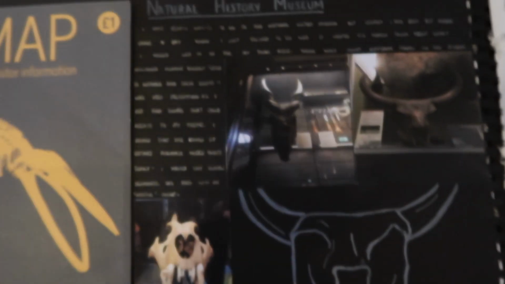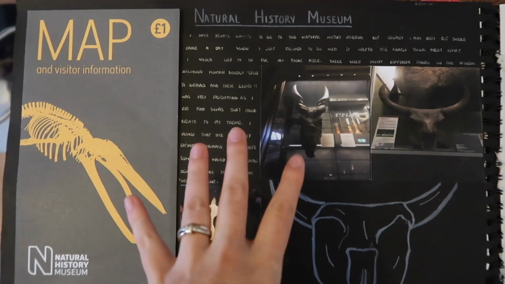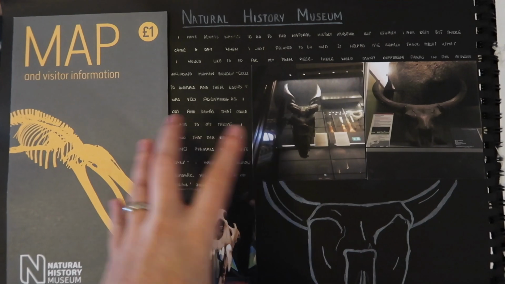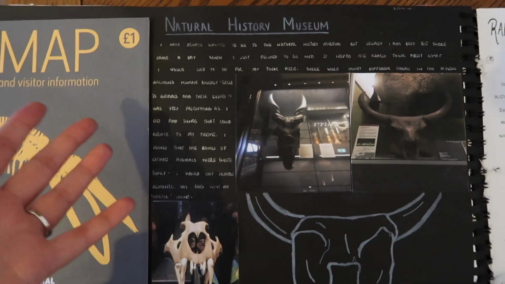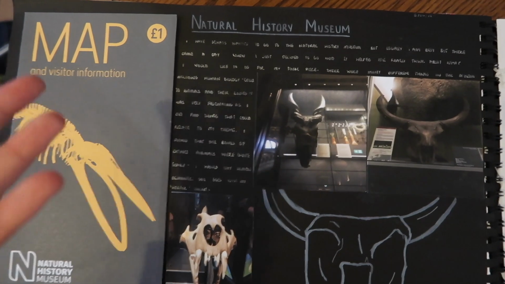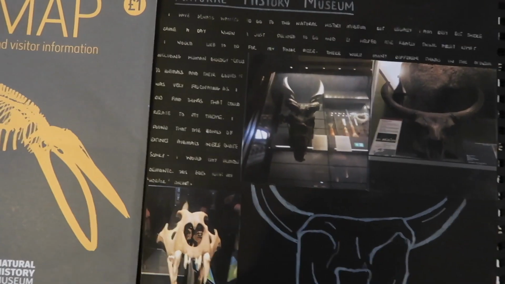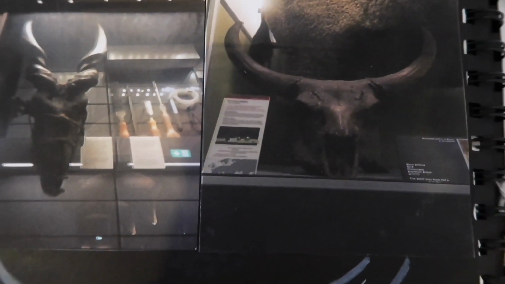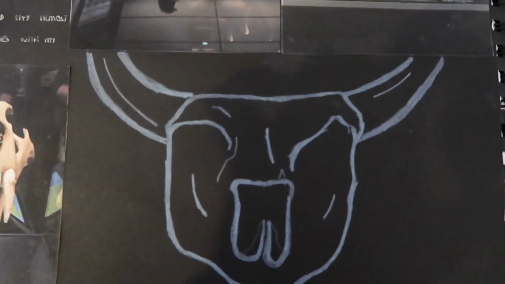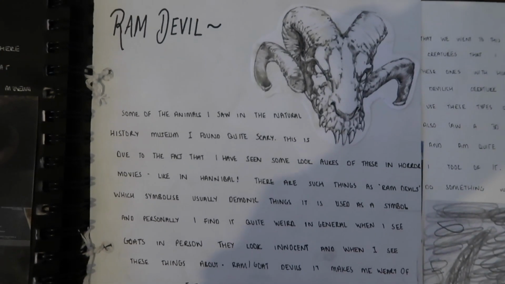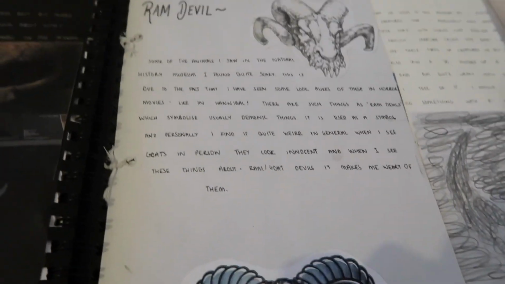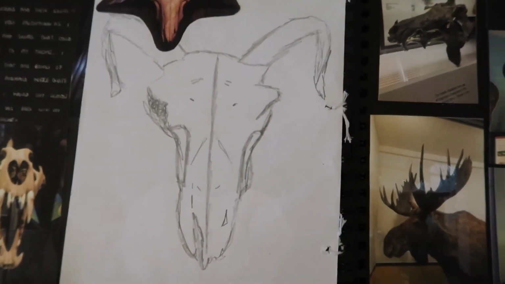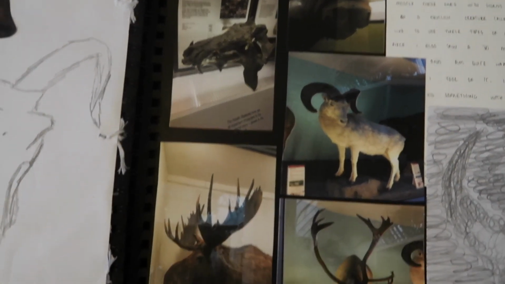And then I went to the Natural History Museum. This may seem like I shouldn't have gone to the Natural History Museum for this project, but you can go to any museum, literally. You can find anything that goes with your theme. Mine was horror, so I was looking at these kinds of animals because I find them scary. This is a psychological kind of scary. I looked up why people find them scary. I took pictures of them and did sketches of them, and then I put in all my pictures.